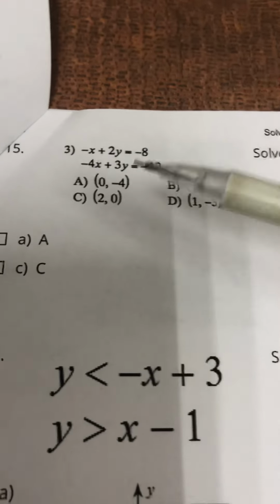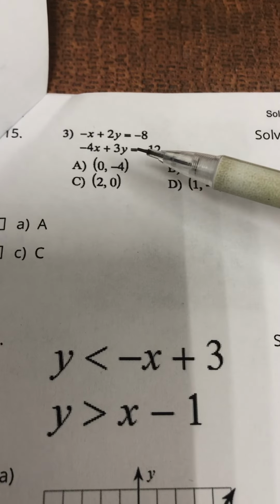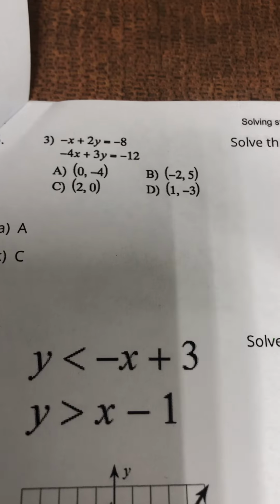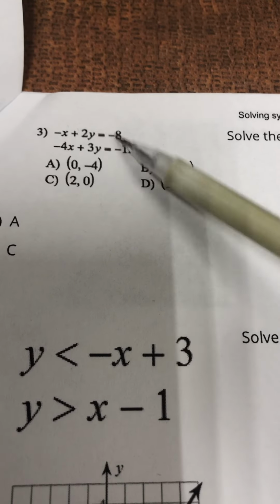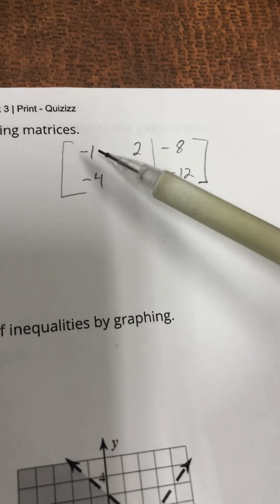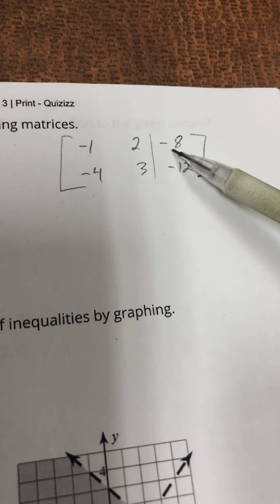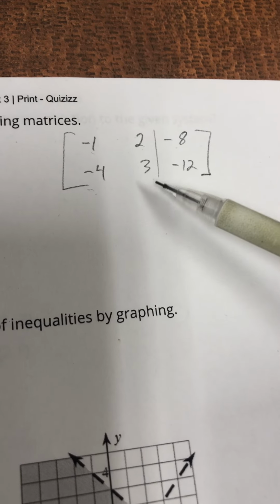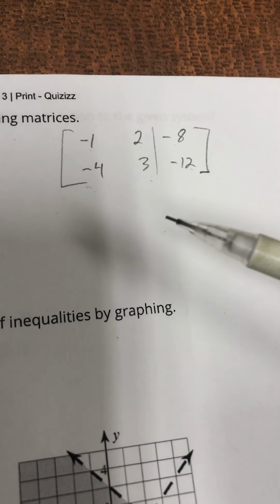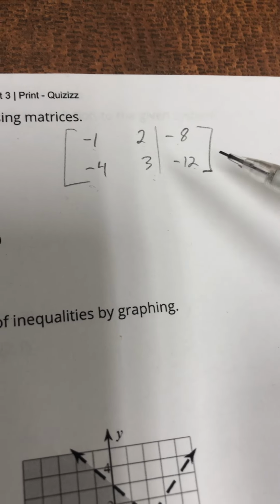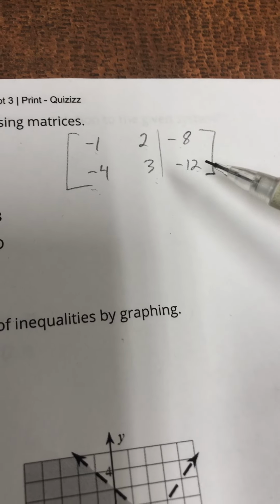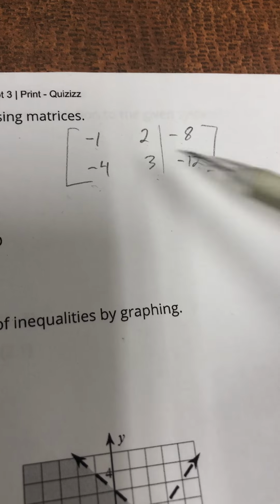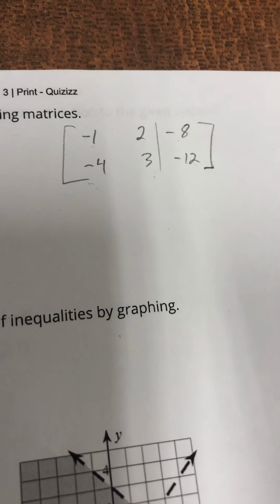Number 15, this one involves a calculator or Symbolab on your computer if you're at home. Once again, the numbers that you're going to enter are right here. You're going to have a negative 1, a positive 2, negative 8. Then you have a negative 4, 3, and a negative 12. This is a 2 by 3. So when you're doing this on your calculator, you're selecting that 2 by 3 matrix.